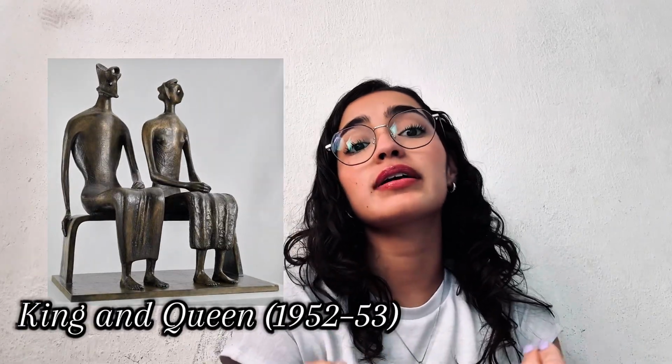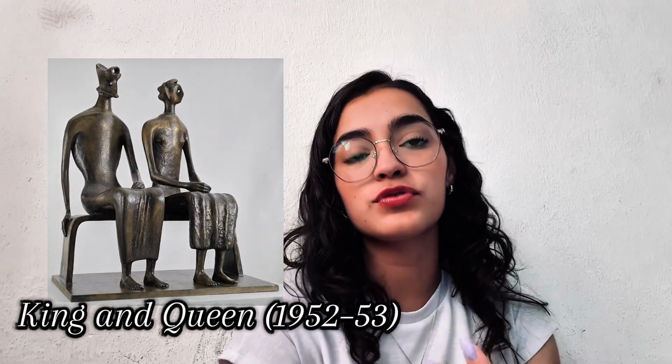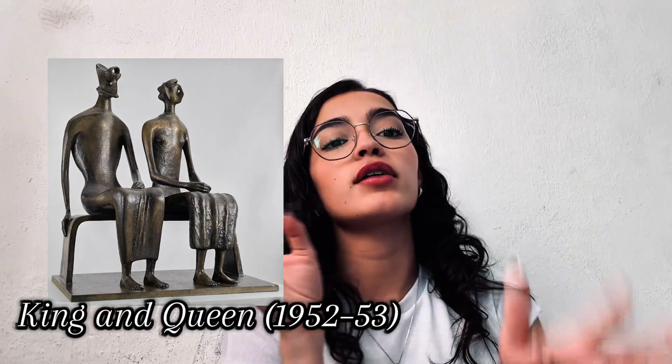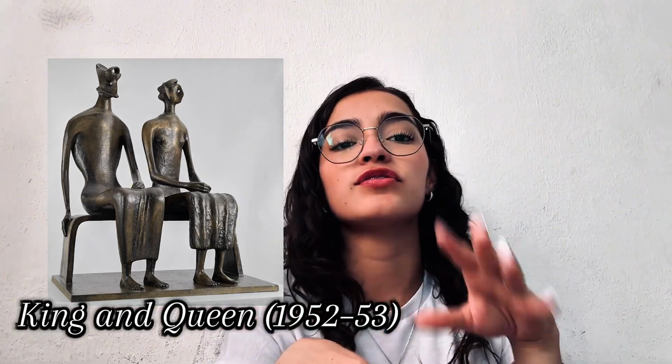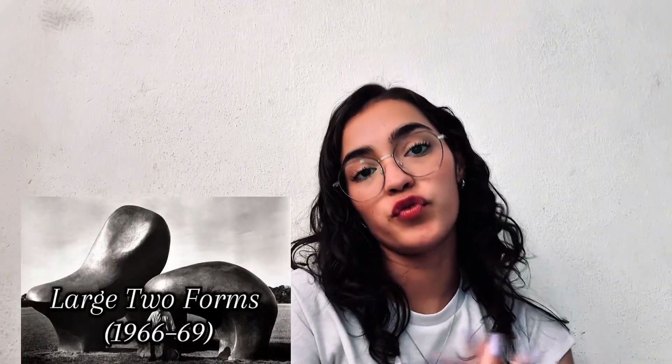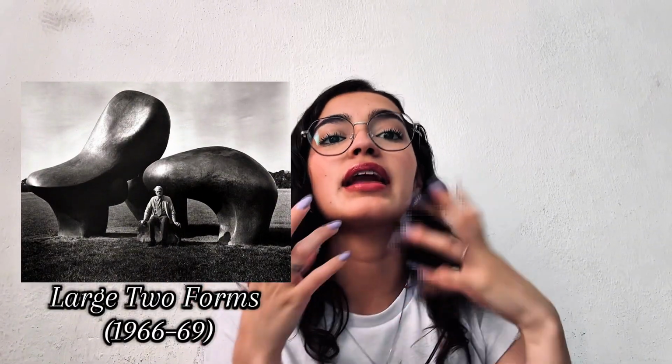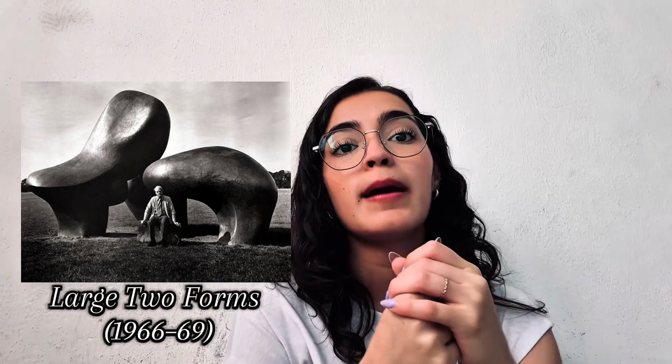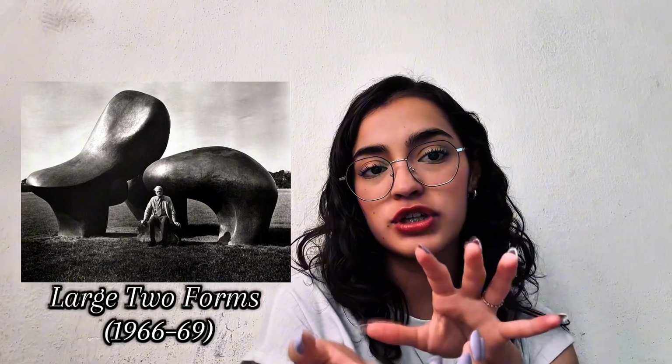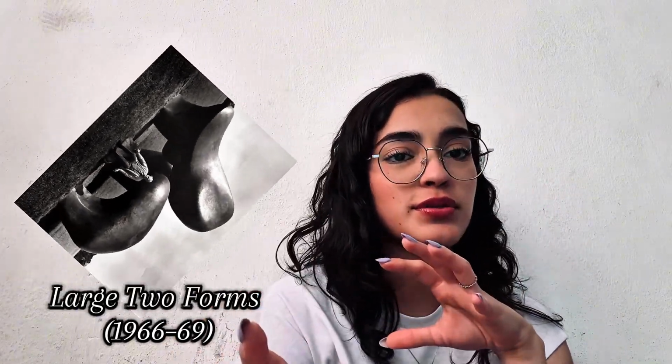The third one is King and Queen. This is one of his most evident and famous figurative sculptures. It shows a royal couple sitting with a combination of majesty and vulnerability, and there are several versions of this piece. The next one is Large Two Forms. That is a monumental and abstract sculpture made up of two rounded shapes that seem to be in conversation with each other. One version stands in front of UNESCO in Paris, and another one is located in Toronto.